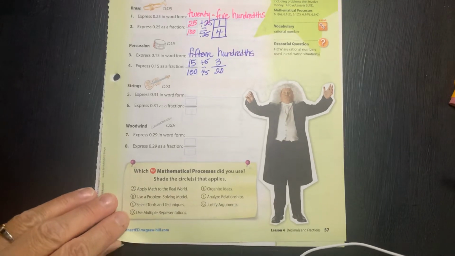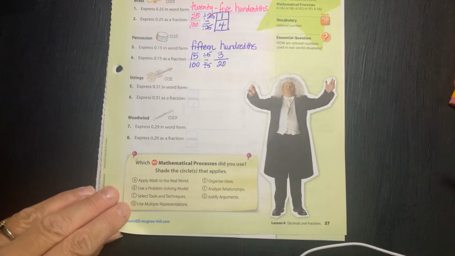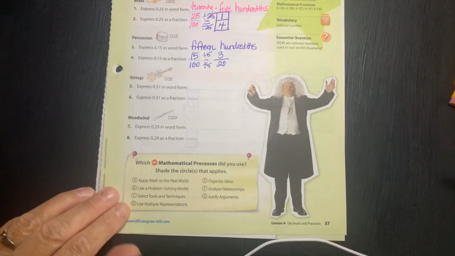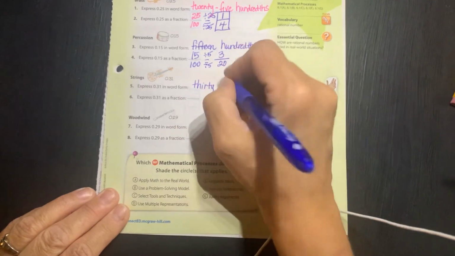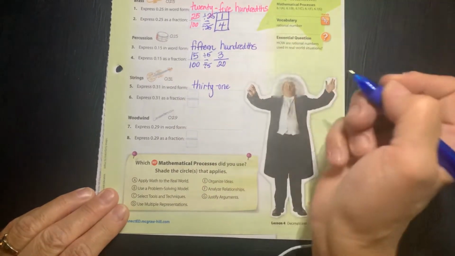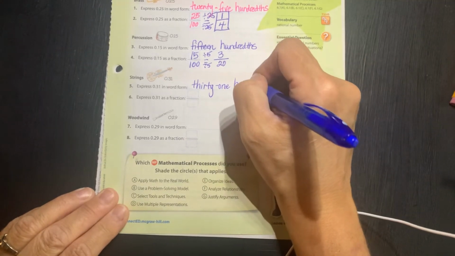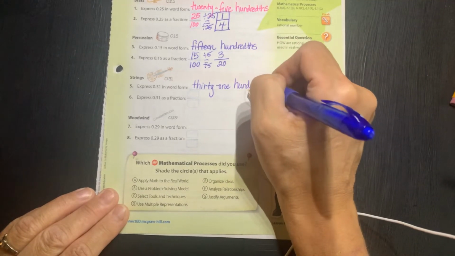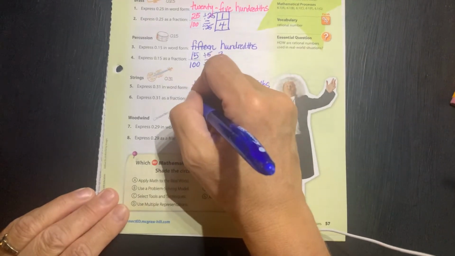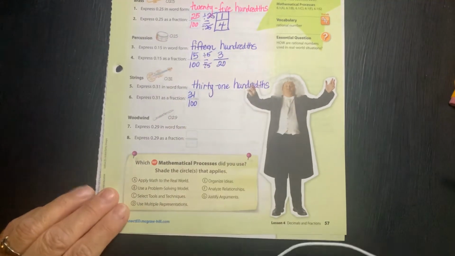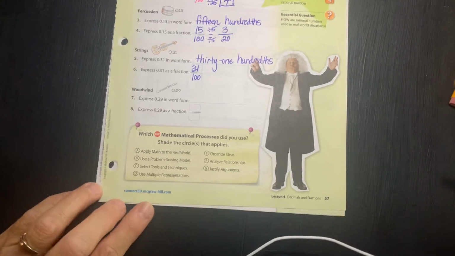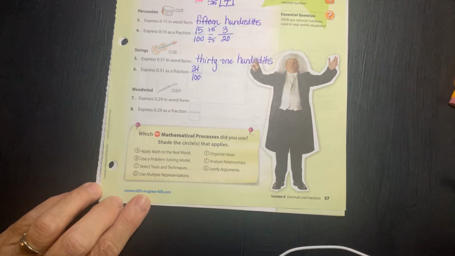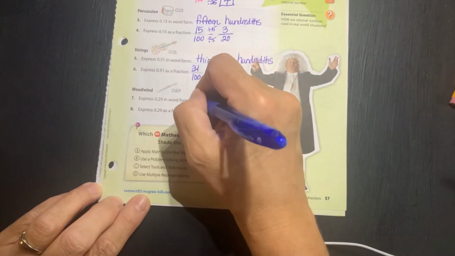Now the strings instruments, you've got 0.31. The way to read that correctly would be 31, and then your place value would be hundredths. And then write it as a fraction. You have 31 over 100. We know 31 is prime, so that's in its simplest form. And then looking at the woodwinds, we've got 0.29. That would be 29.